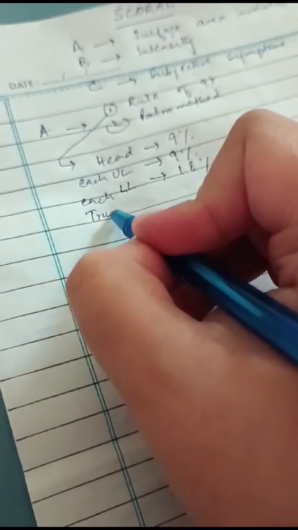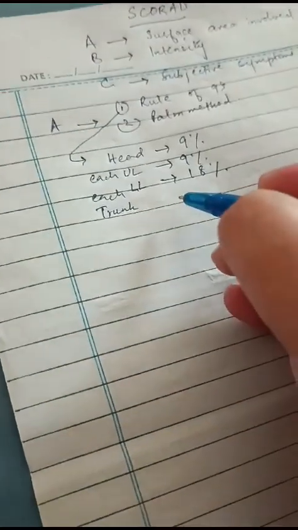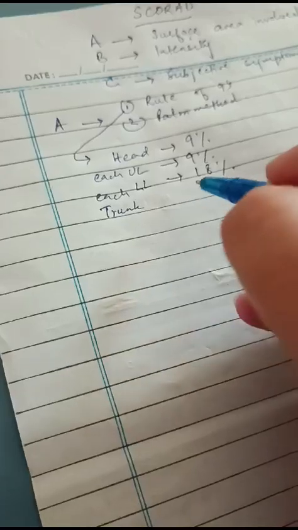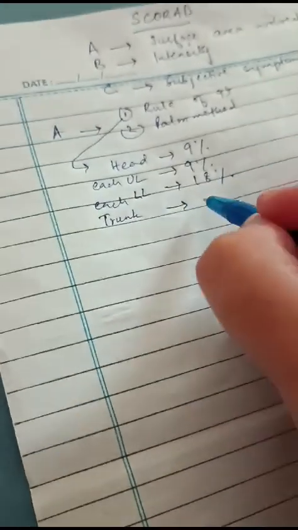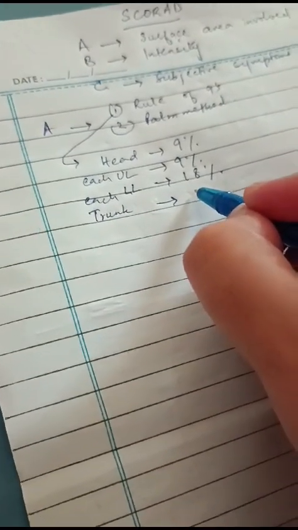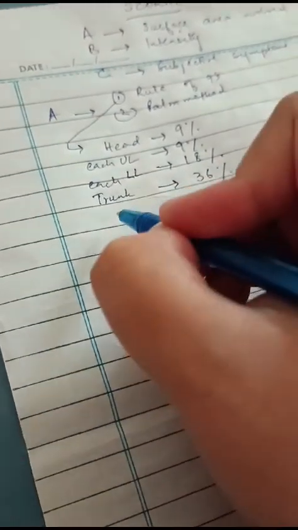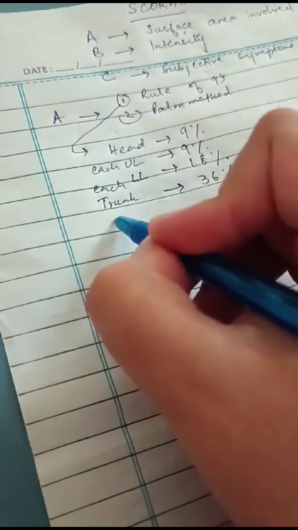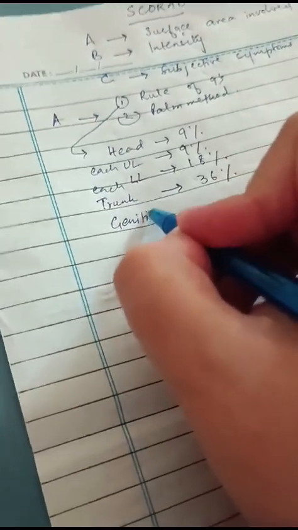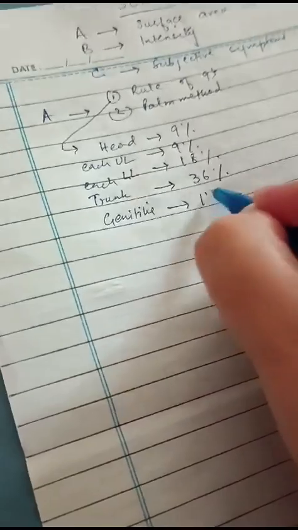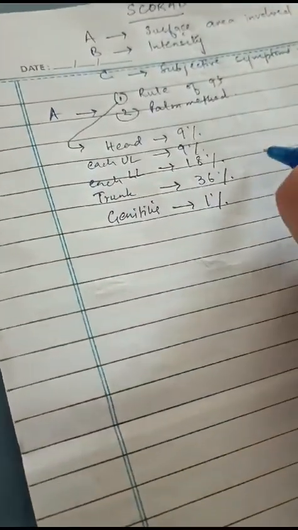The trunk, which involves the front and back of chest, the abdomen, and the lower back, has a percentage of 36%. And finally, the genitalia have a percentage of 1%. So this is a total of 100%.